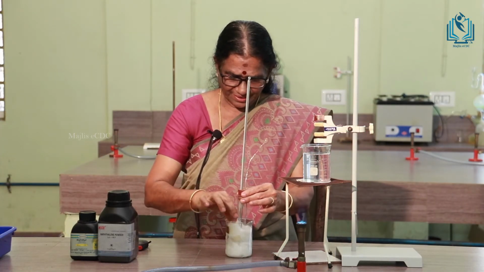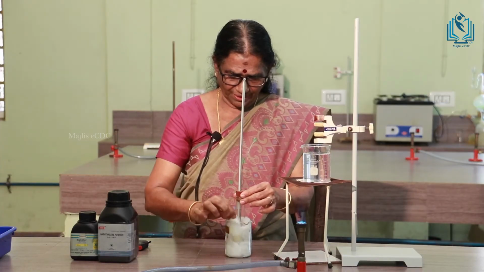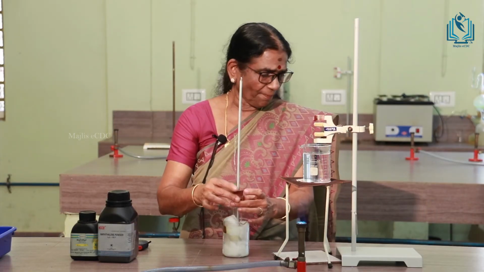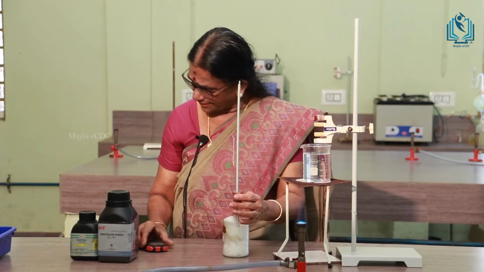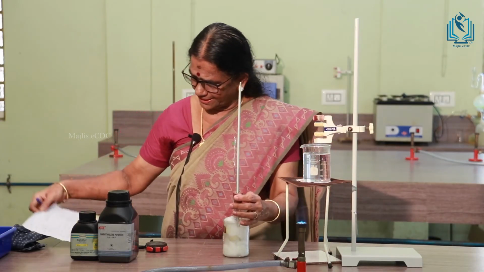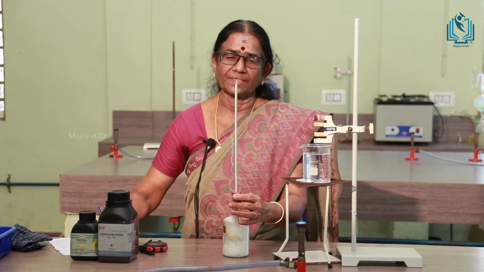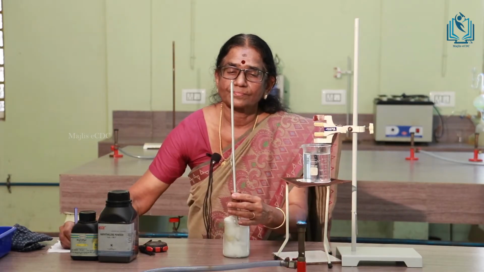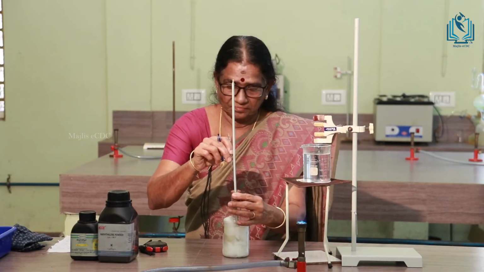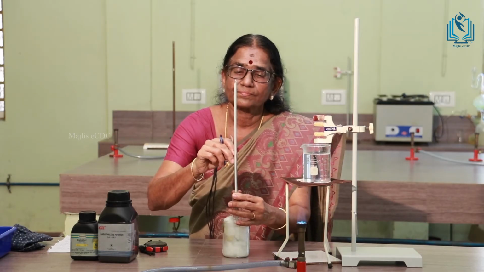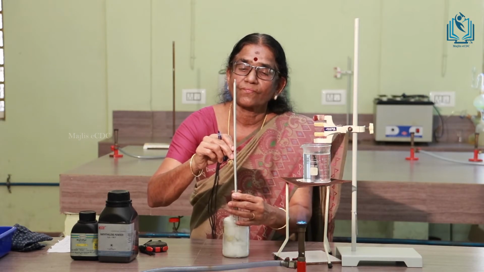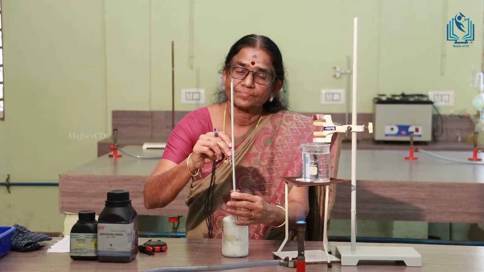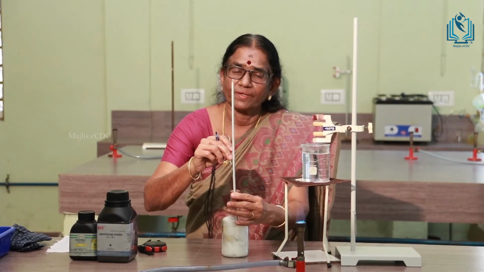The air jacket is simply a beaker containing cotton in it. This is for the slow cooling of the substance. Then stir it well and then note the time and the temperature. That is, for every 30 seconds you have to note the temperature, and that will help you to draw the time temperature graph. You have to stir the mixture, stir the substance. Note the temperature for every 30 seconds.